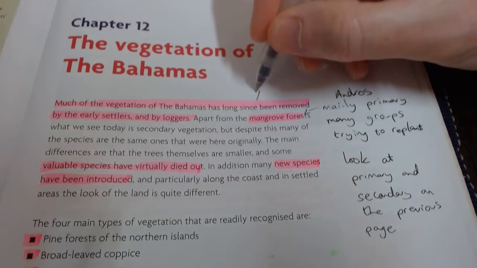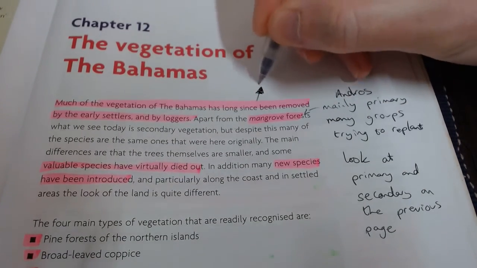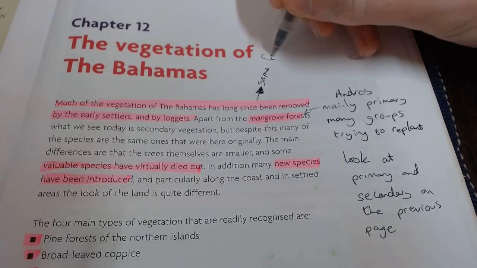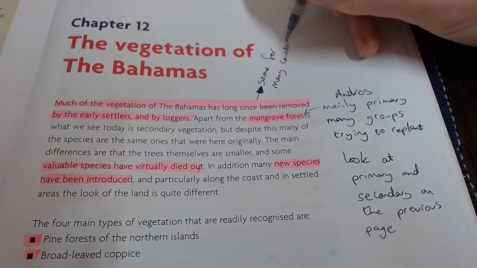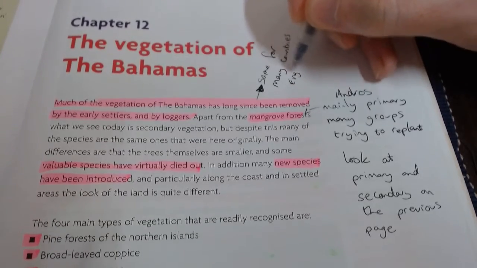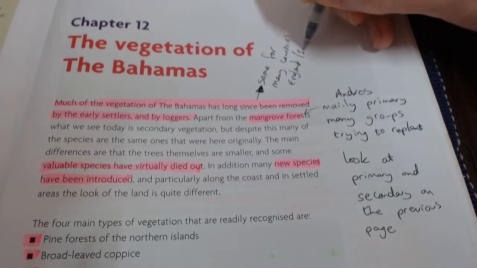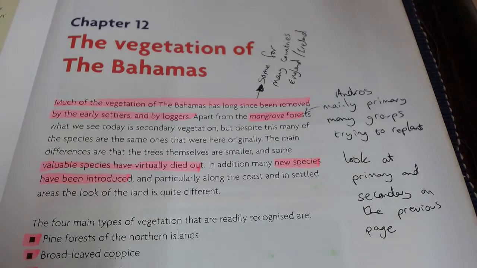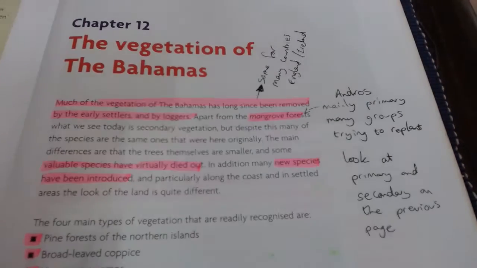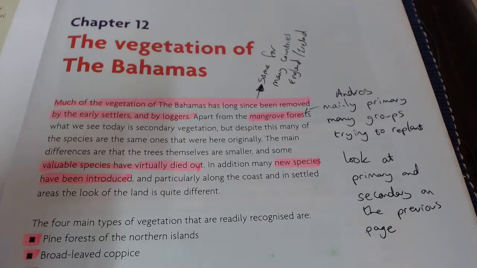What you could add here: same for many countries, England and Ireland. Ireland and England used to just be big forest land, but when people moved in, they've cleared huge amounts of that now for cities, for houses, for farming, all sorts.